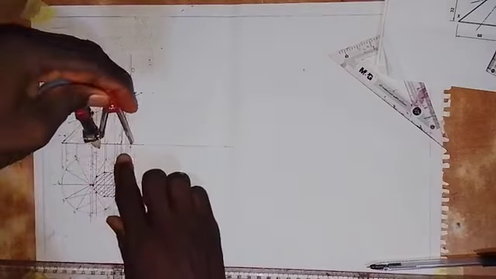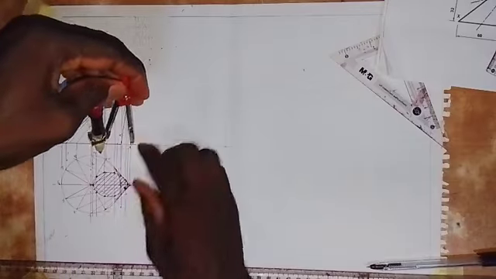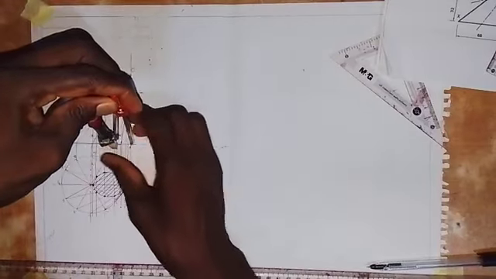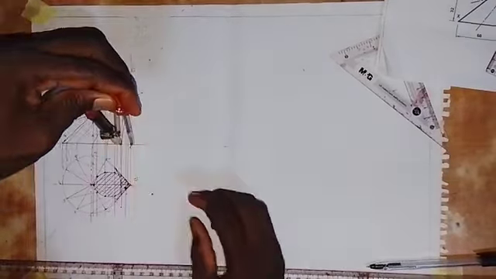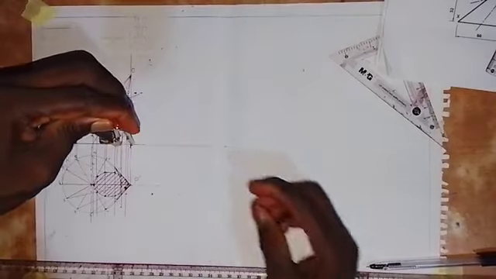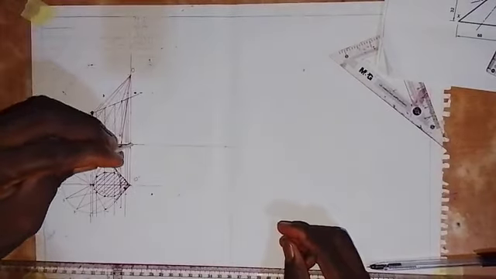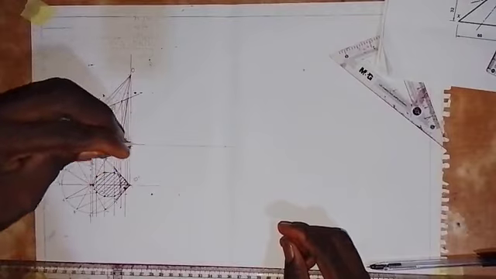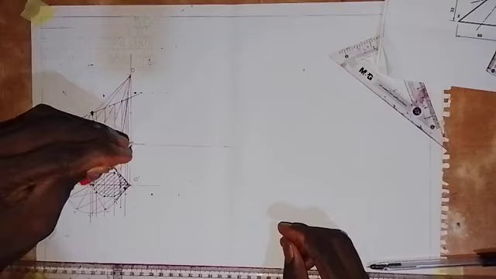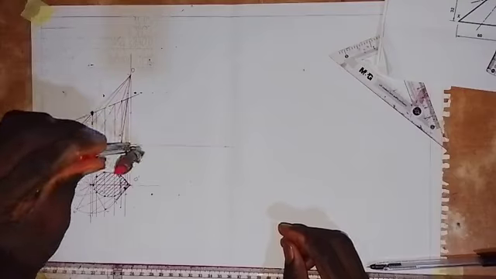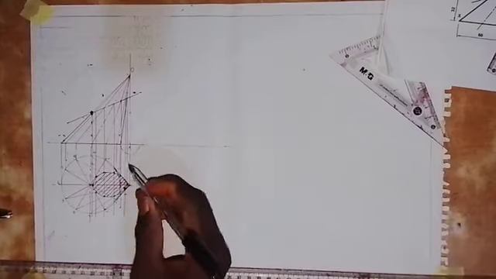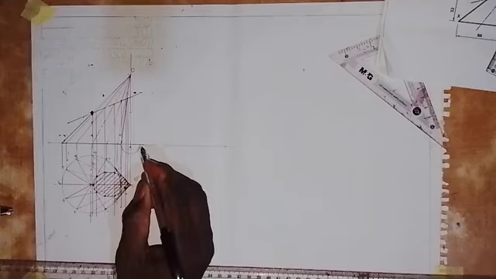this line is for 0, and for 0 we want to get the true length. So for 0, extend to this point 0 here. Then we draw an arc like this. What we are doing is that we want to get the true length that we are going to use for the surface development. So draw this arc. So this is for 0. So let's mark it here.